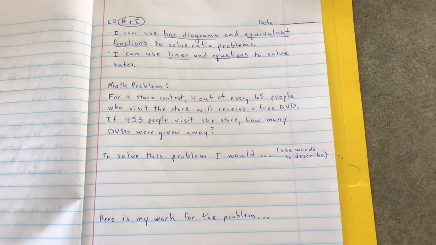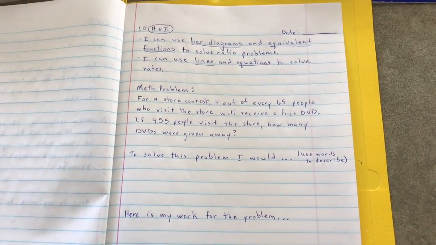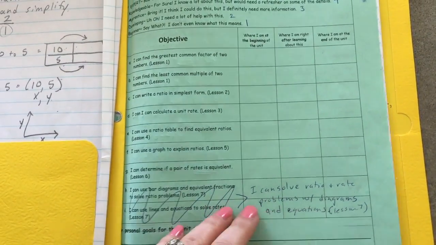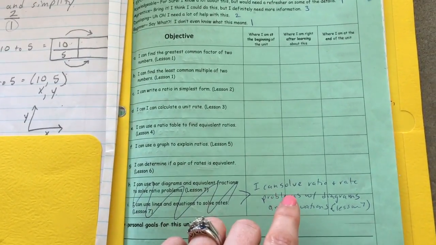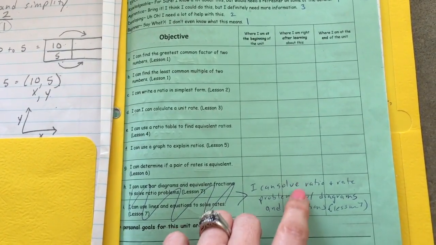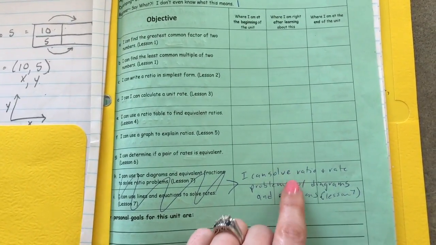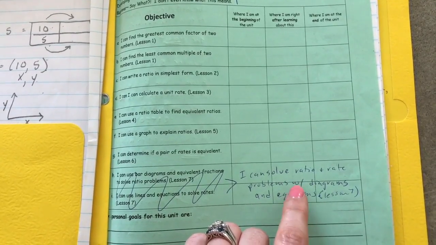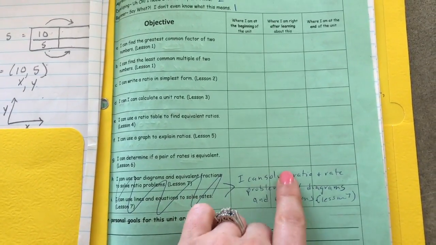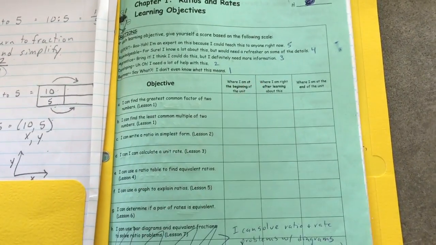All right, when you are finished with this, think about how you're feeling about learning objective H and I. They're essentially going to be the same number. I kind of scribbled this out and I probably shouldn't have, but don't scribble this out, just ignore this. You're filling out these last two. I can use bar diagrams and equivalent fractions to solve ratio problems, and I can use lines and equations to solve rates. Filling out those last two numbers with the scale of 1 to 5.